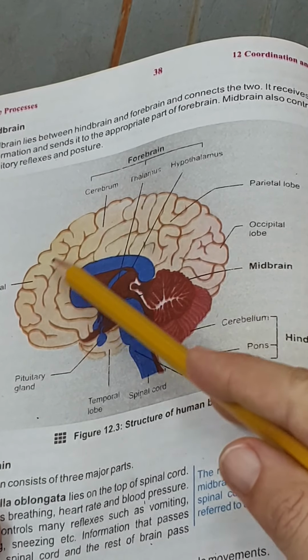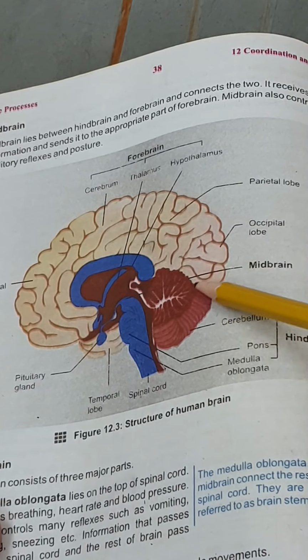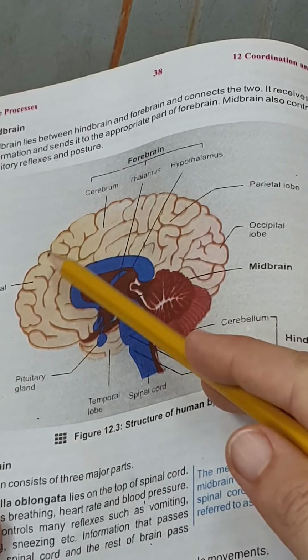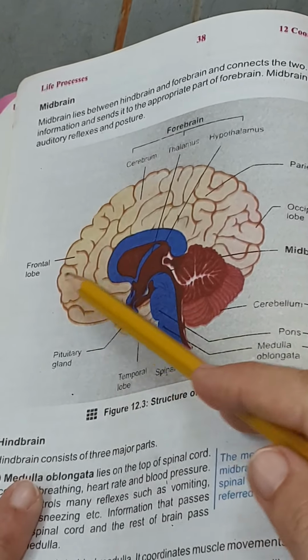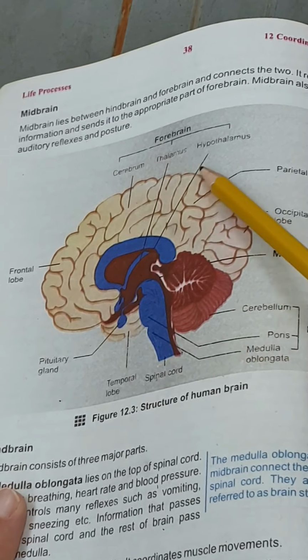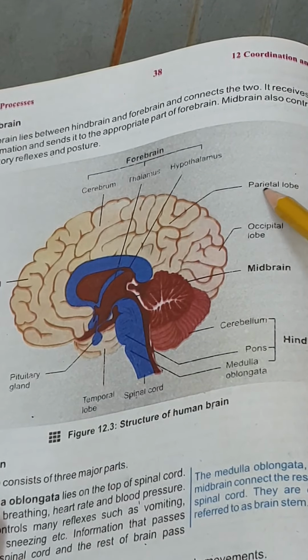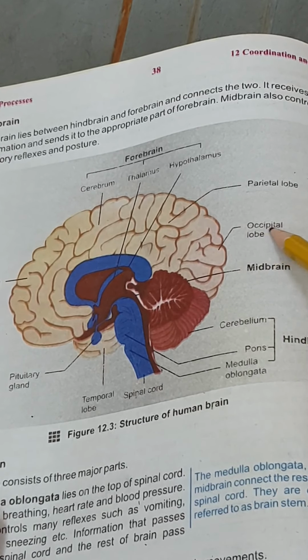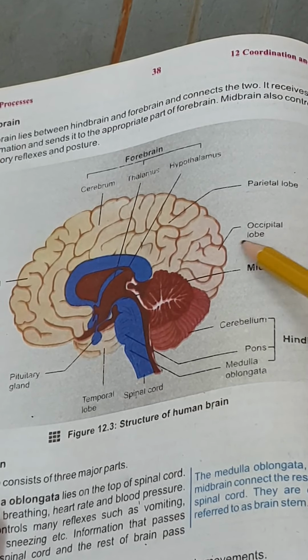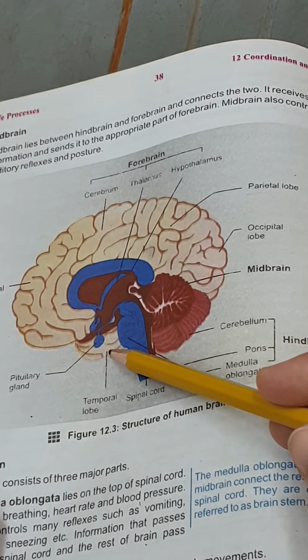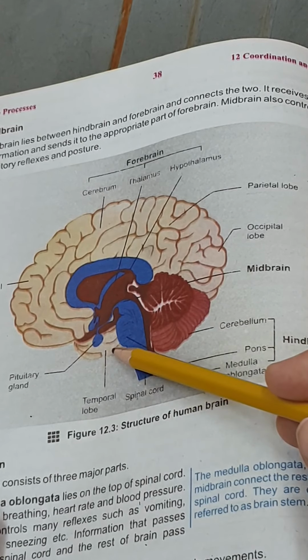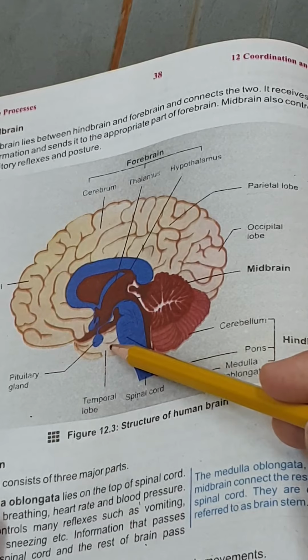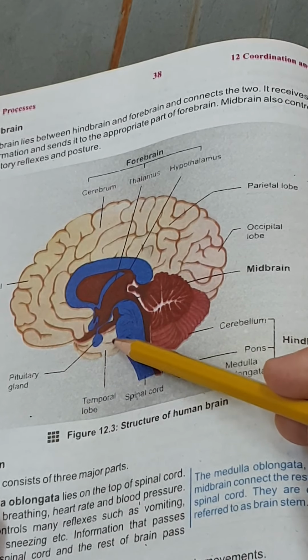These are present normally in the form of lobes, like the frontal lobe, the upper part is the parietal lobe, the occipital lobe is behind at the neck portion, and the temporal lobe is at the side, at the upper part of the ear.